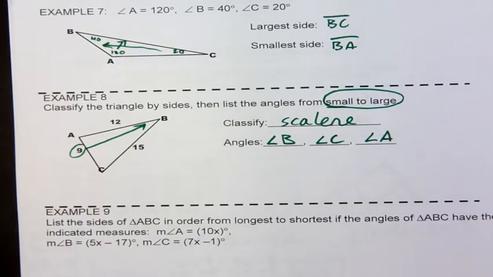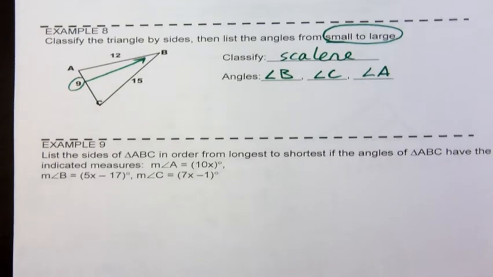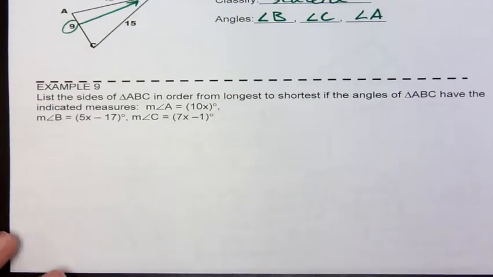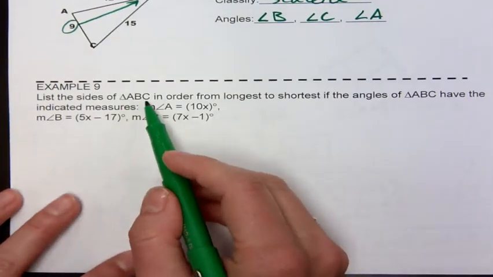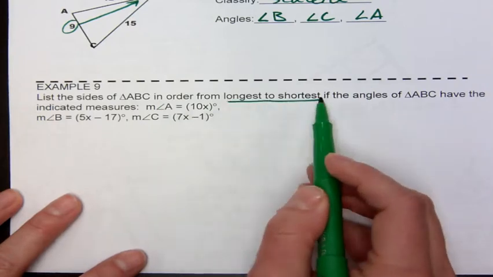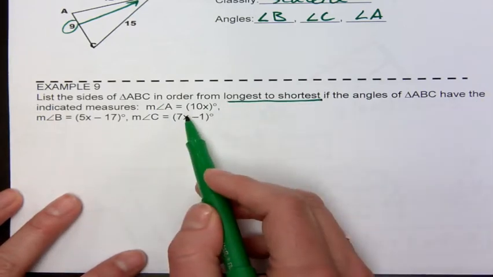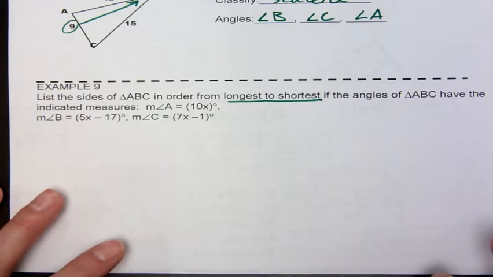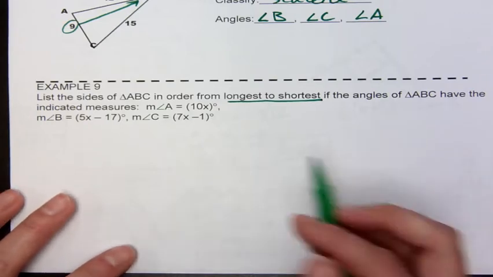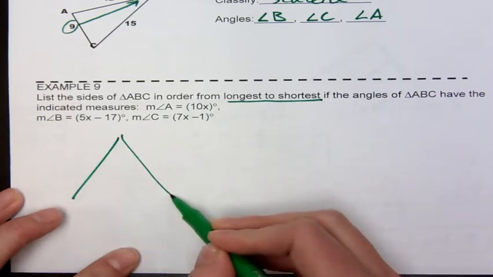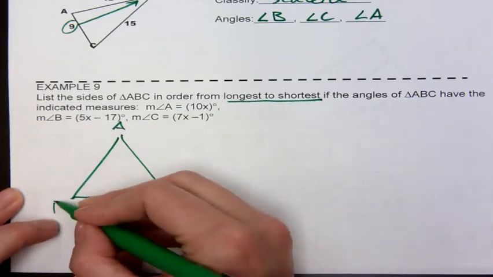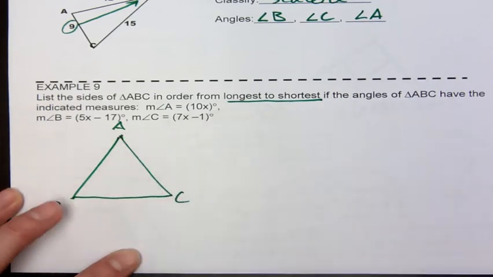Alright, and now we've got to bring some algebra into it. List the sides of triangle ABC in order from longest to shortest if the angles have these indicated measures. What do you think I should do first? Draw it. So A, B, C. I wouldn't have to draw it, but it helps.